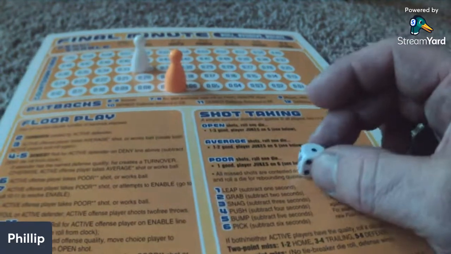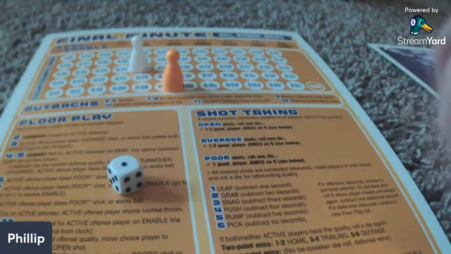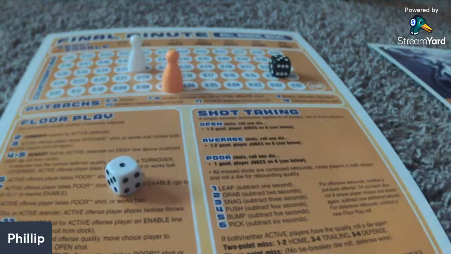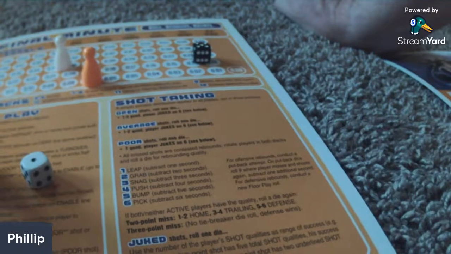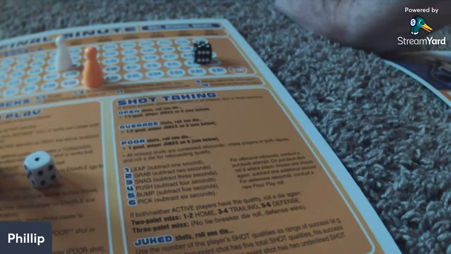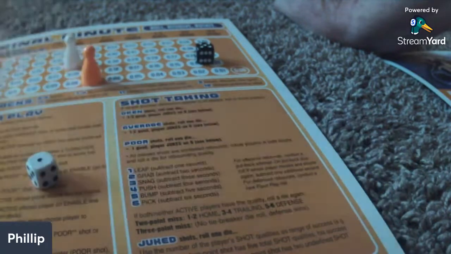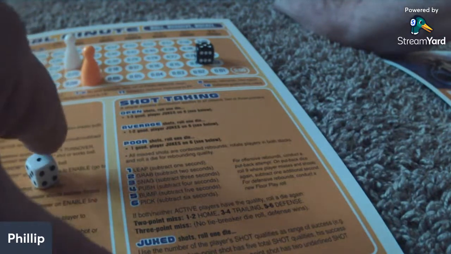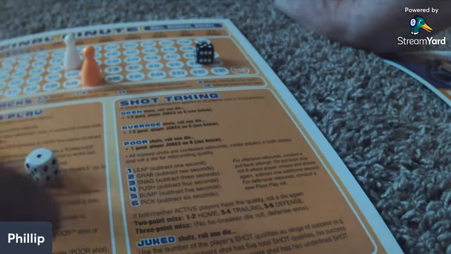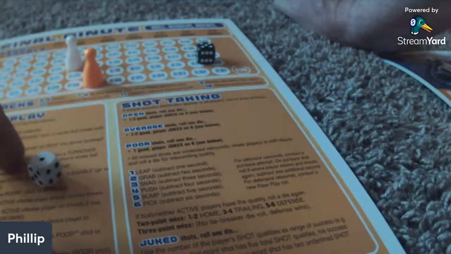Okay, so active player. Okay, so 5, and the active player, I believe, would be on the Milwaukee here, and we're looking at quality of skill.